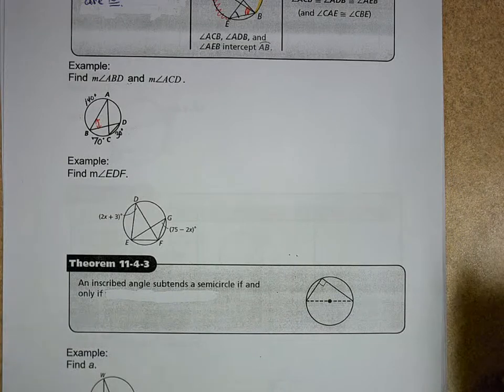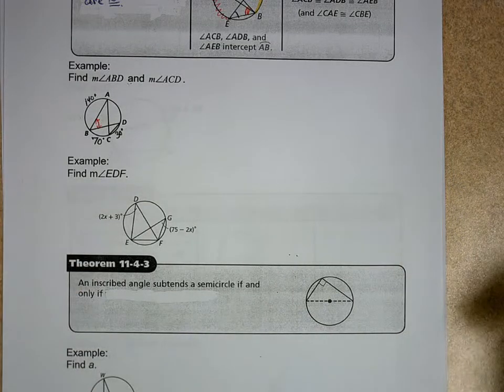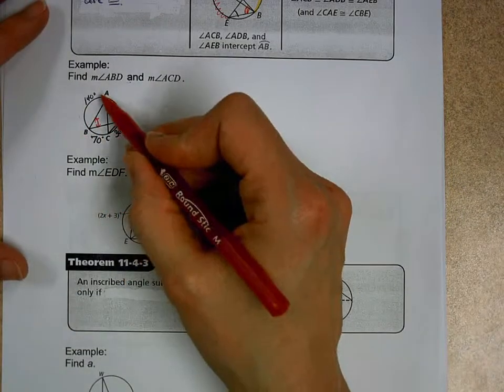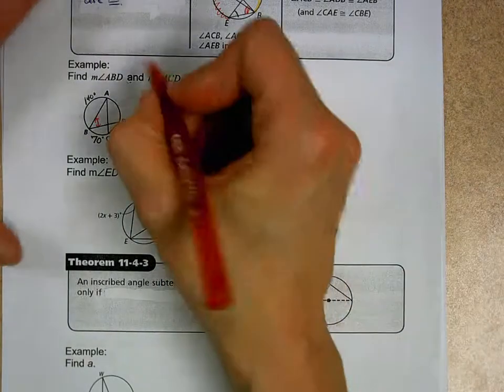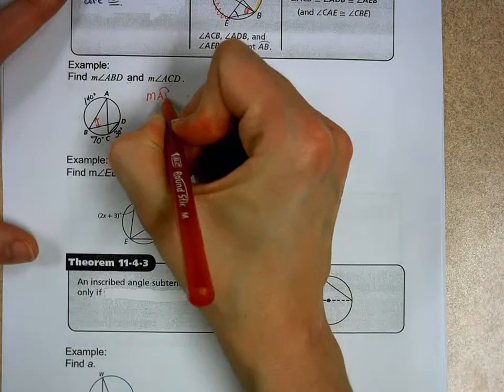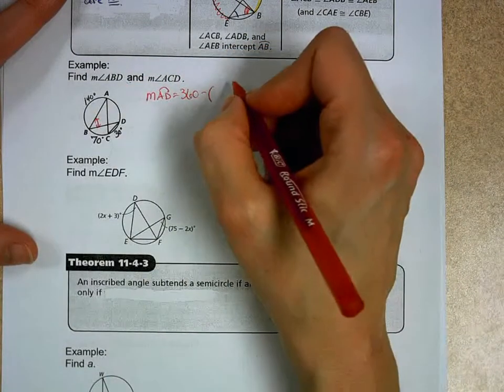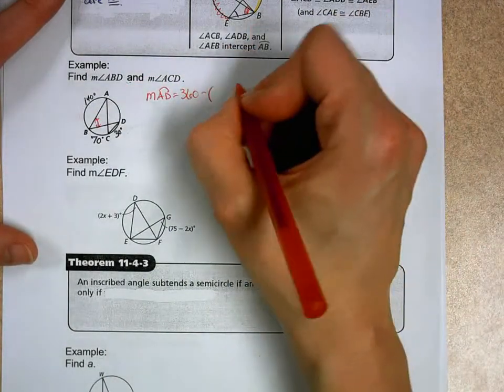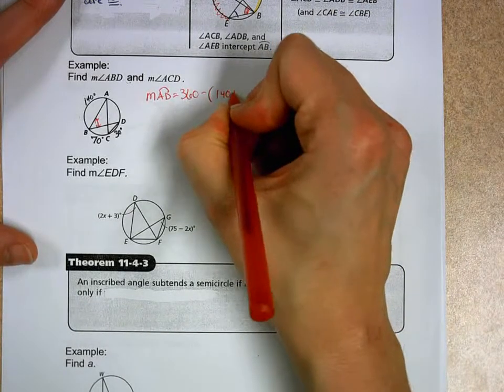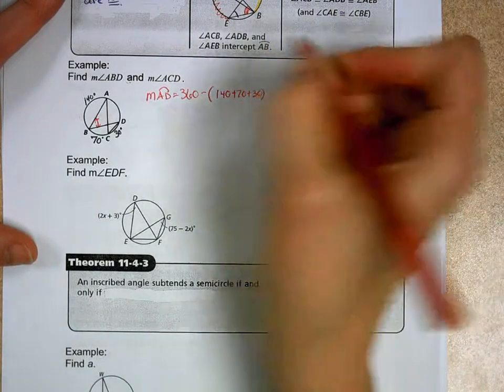Well, you need an arc. So what do I know about this circle? All the arcs add up to 360 degrees. I'm missing only one. So first, I have to find the measure of arc AD. Well, it's going to be 360 minus all of those added together. So what do I get here? I got 140 plus 70 plus 30, so that's 240.